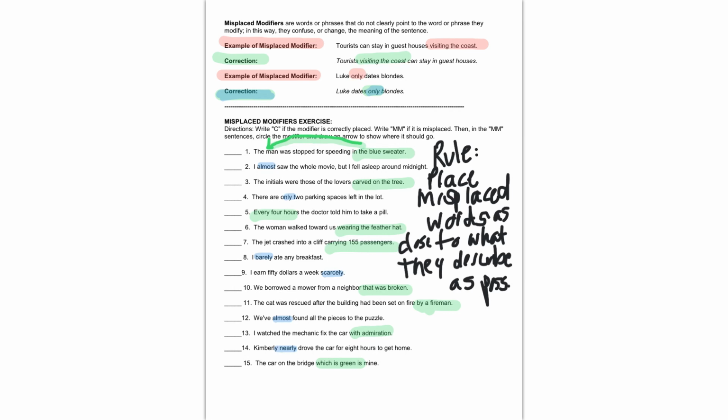In number 3, carved on the tree makes it seem like the lovers are carved on the tree, when in fact we know that it's their initials that were carved on the tree. So following that rule of placing those misplaced words as close to what they modify or describe as possible, now has us with a sentence that is more clear. The initials carved on the tree were those of the lovers.